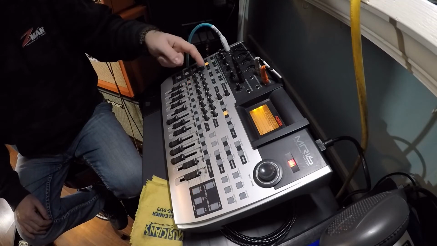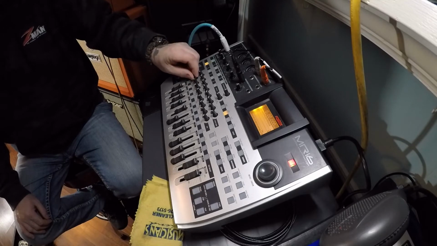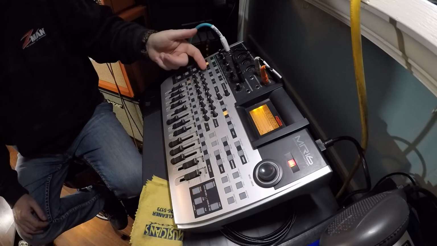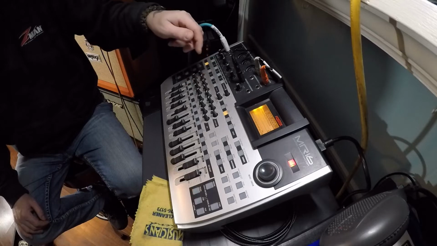You want to make sure that you have your EQs adjusted, your pan adjusted. This is pan left or right. For the drums, if I'm doing a single track, I just put it in the middle. And then this is your effects send, however much effects. I don't usually do any effects on the drums.